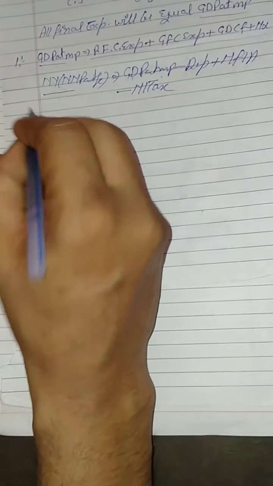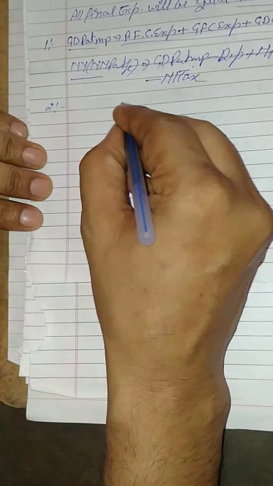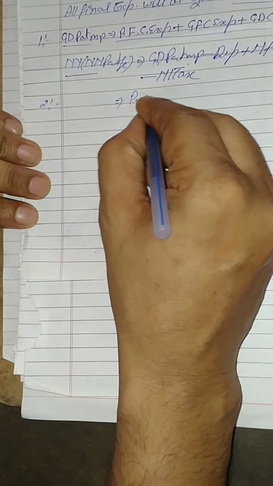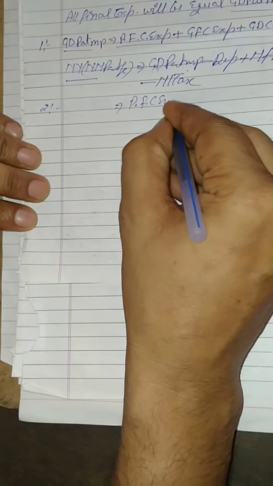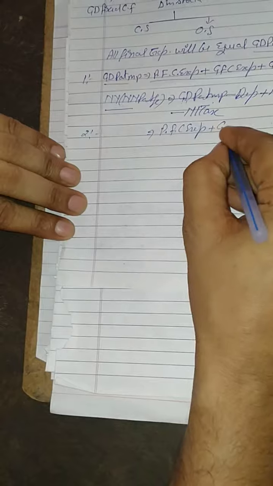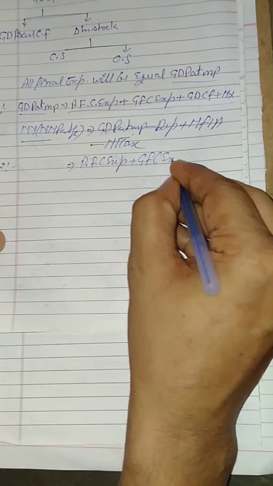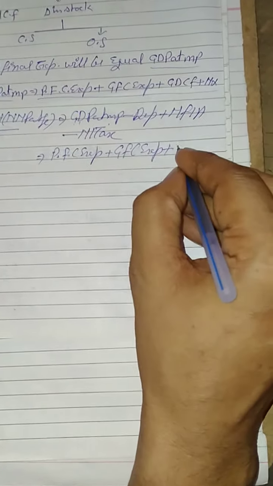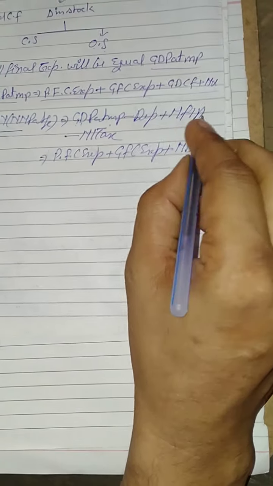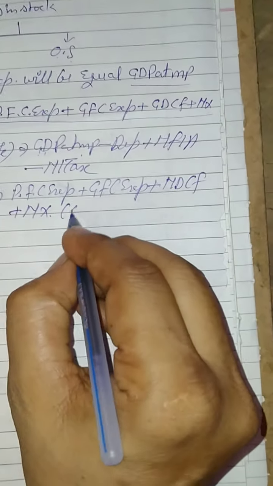Clear? Dear students, another variation in the expenditure method: the given is private final consumption expenditure plus government final consumption expenditure plus net domestic capital formation plus net export. It is the difference between export and import.